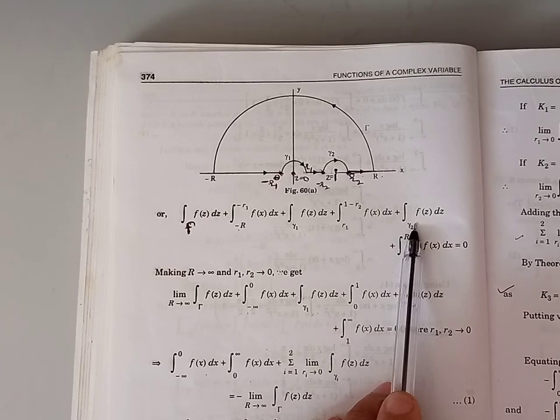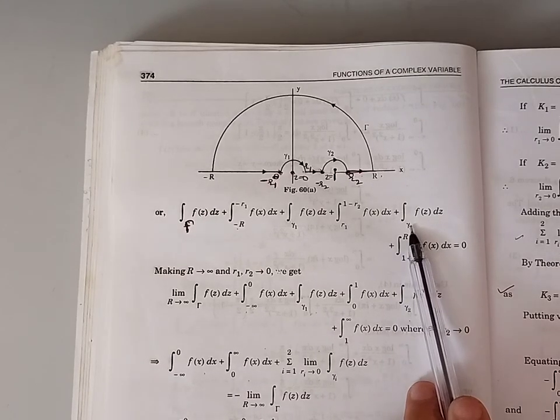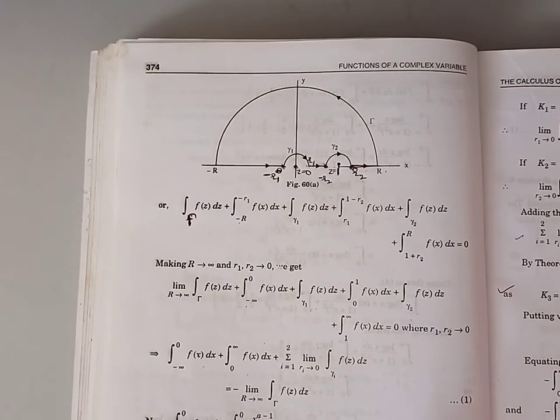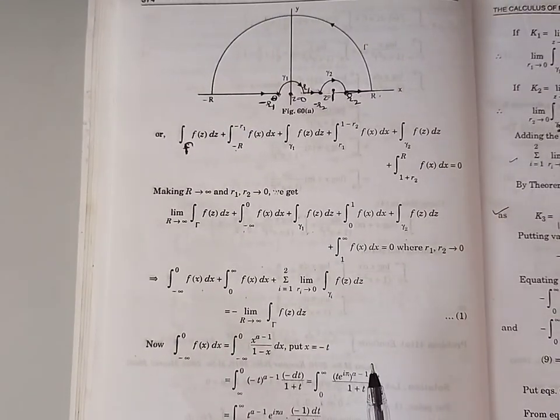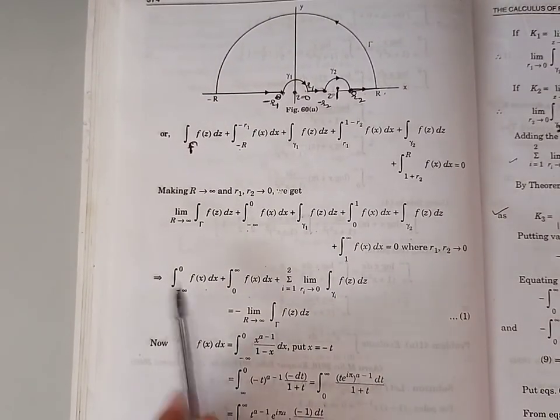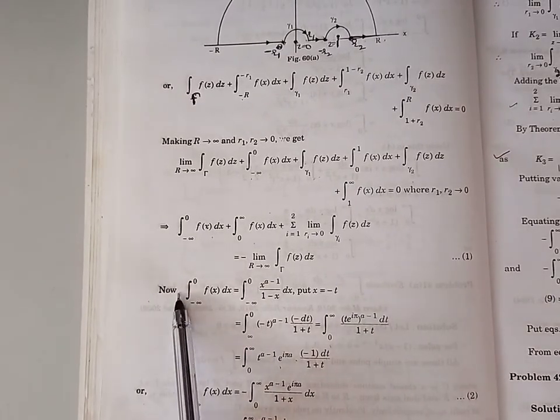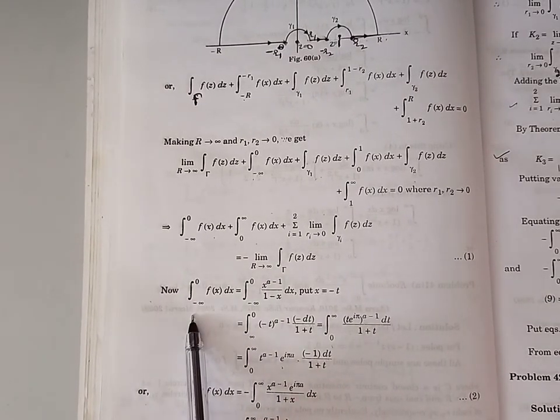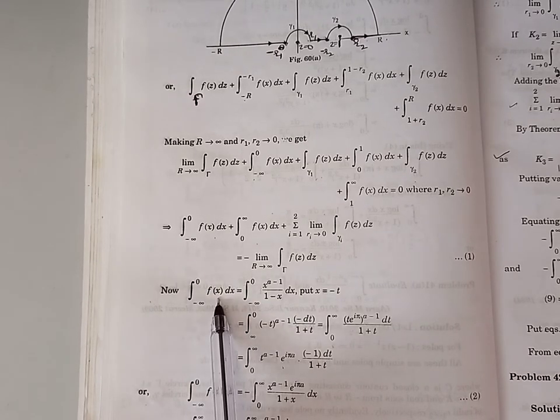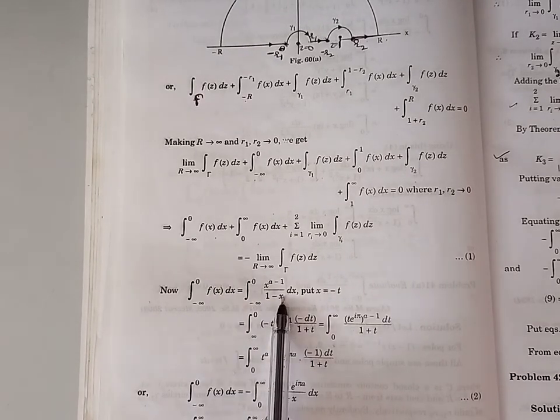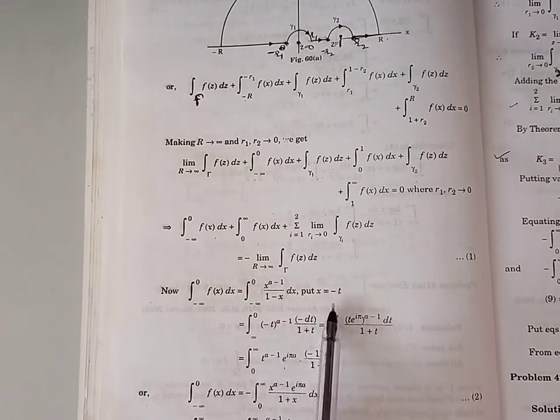In order to find these limits, we will use Theorem 6 and Theorem 7. Now let us find the value of these integrals one by one. So firstly, let us consider the integral from minus infinity to 0 of f of x. Substituting the value of f of x here and putting x is equal to minus t.